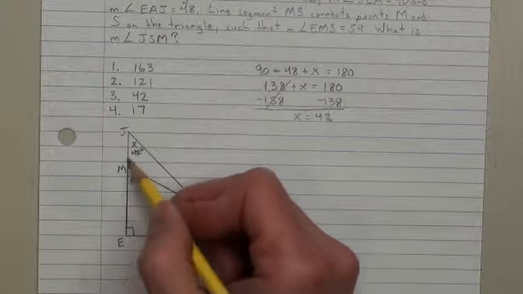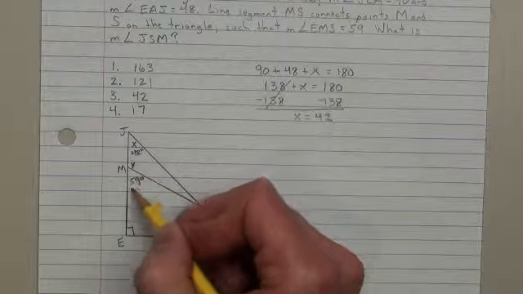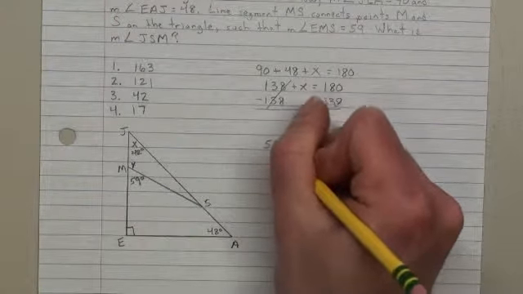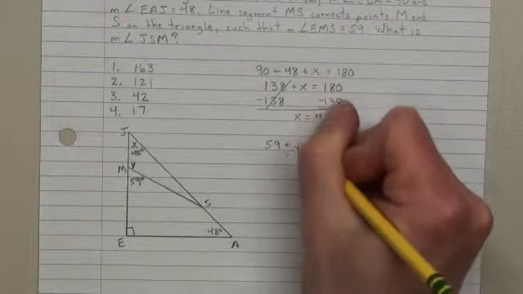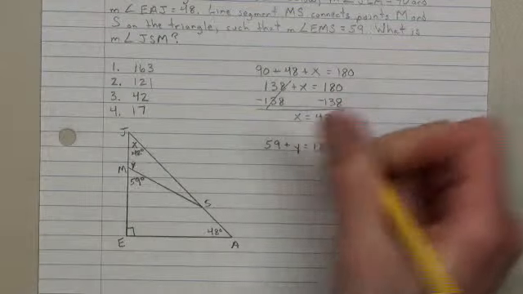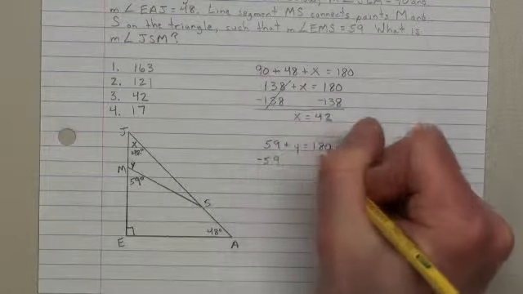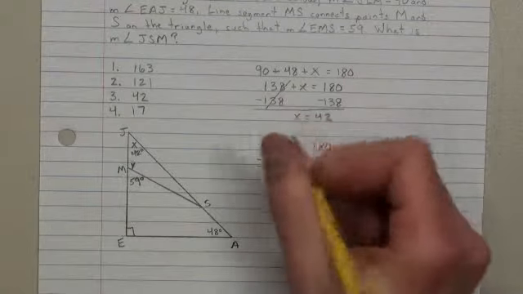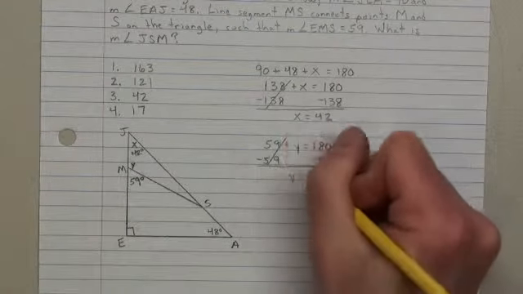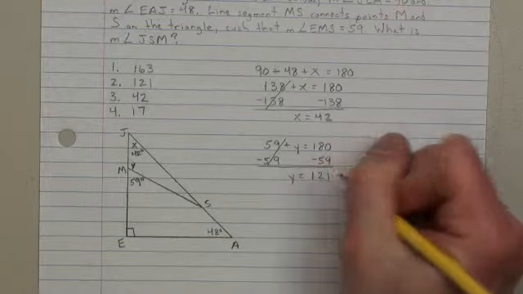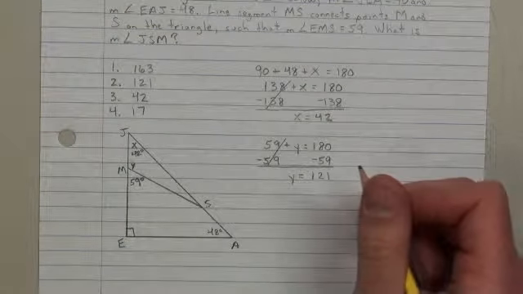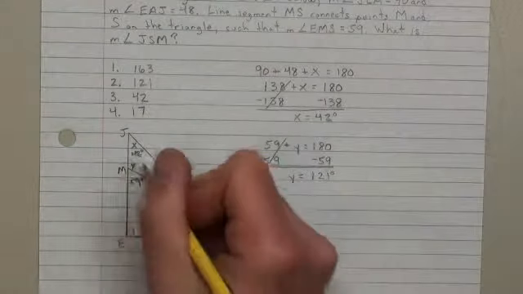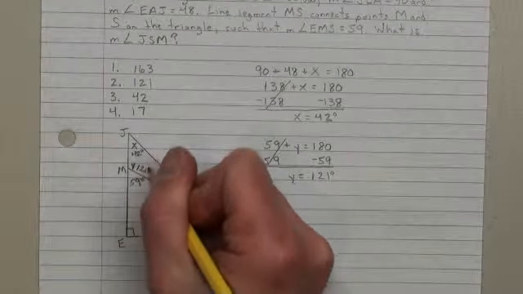So we know that 59 plus y equals 180. Let's subtract 59 from both sides. So then we get y is 121. Okay? And that's degrees, and so is this one. So this is 121.